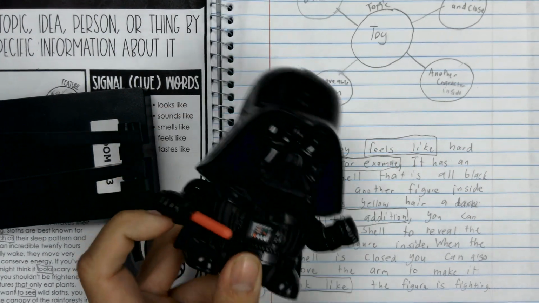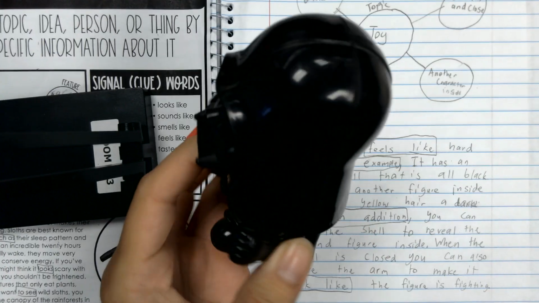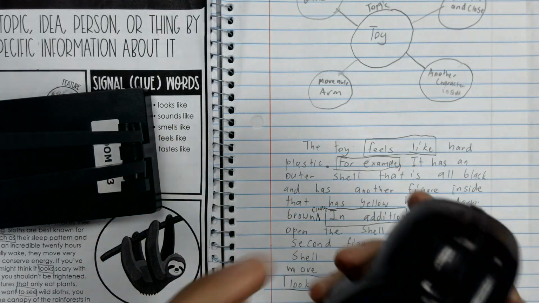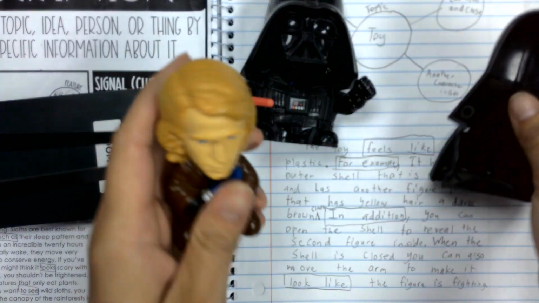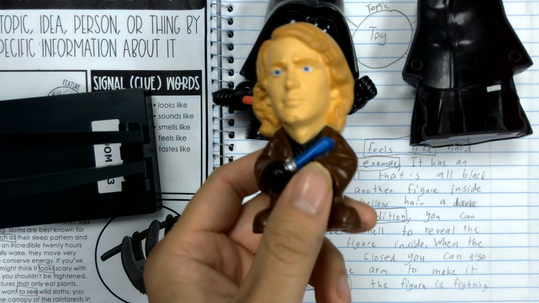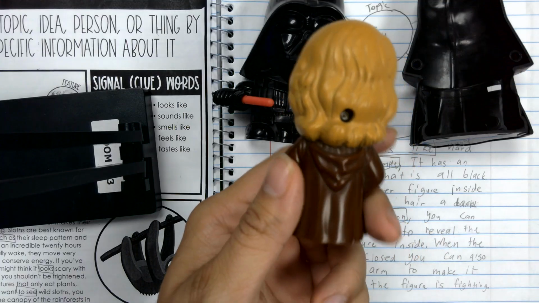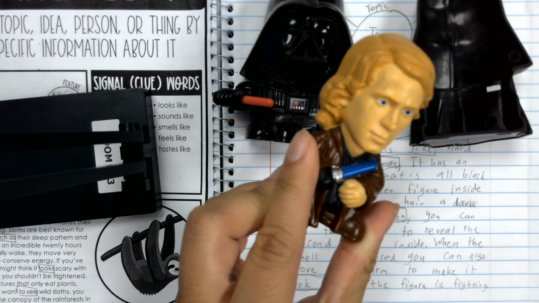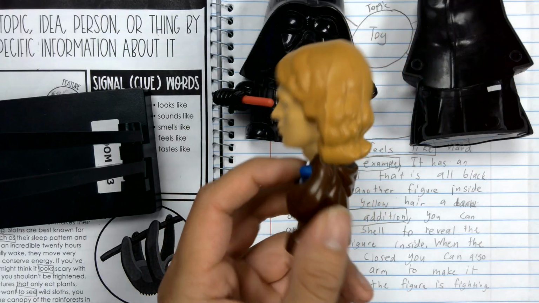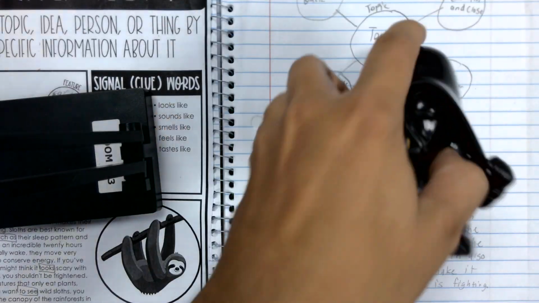So here's my movable arm. I described it's hard plastic, what it feels like. And I said that you can remove the outer shell. Oh look, there's a figurine. So, how about that? Here's a non-fiction example. So this toy is real, even though the toy itself is based on fiction, this is a real toy from 20 years ago, based on Star Wars. This is Anakin Skywalker. So this was from an activity we did this year where students got a random toy.